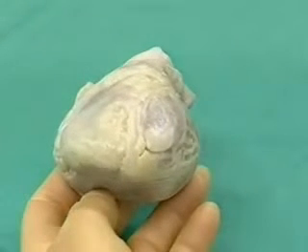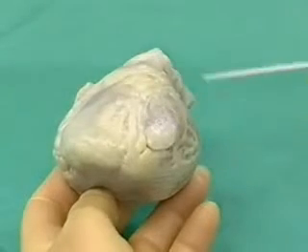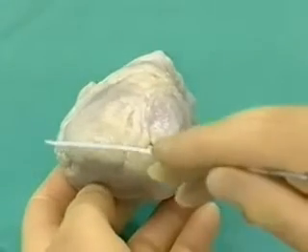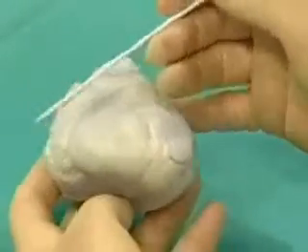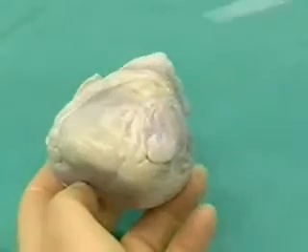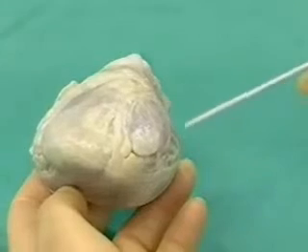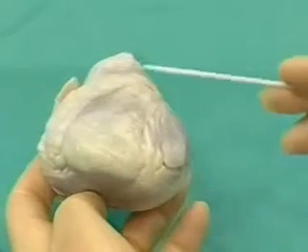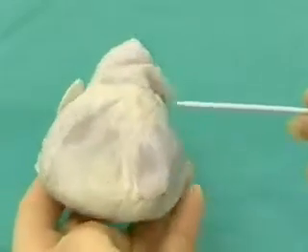There are then two important borders reflecting this squashed arrangement. The border towards the front is sharp, and we call that the acute margin. The border on the top of the heart is much more blunt, and we call that the obtuse margin.